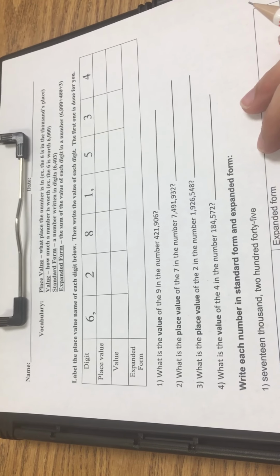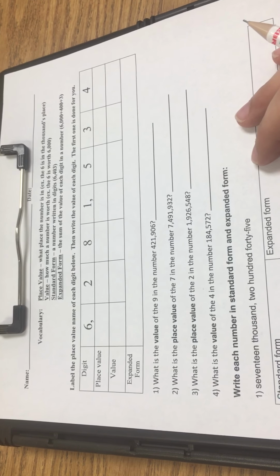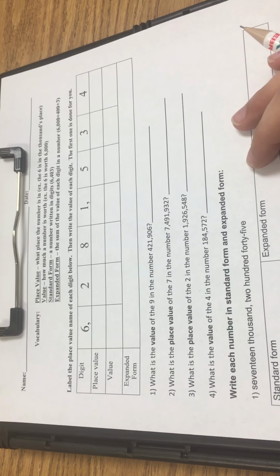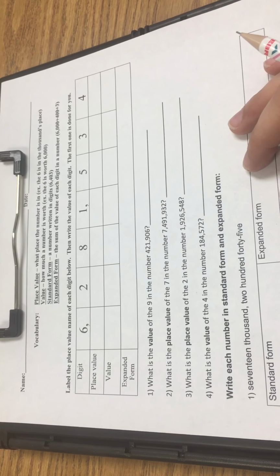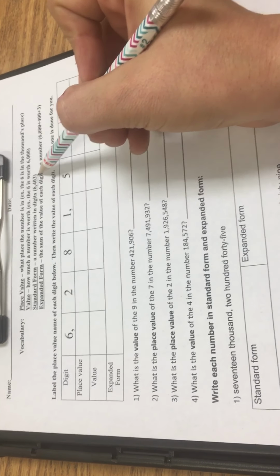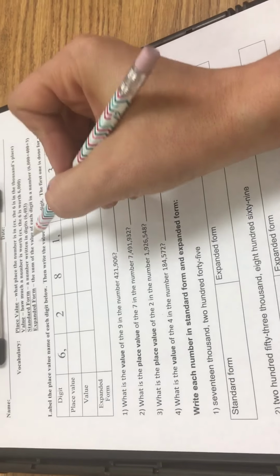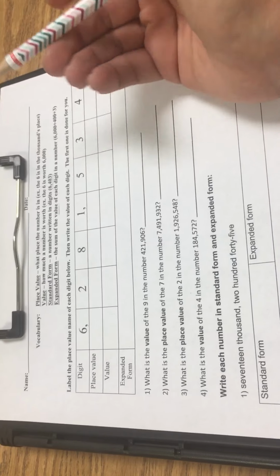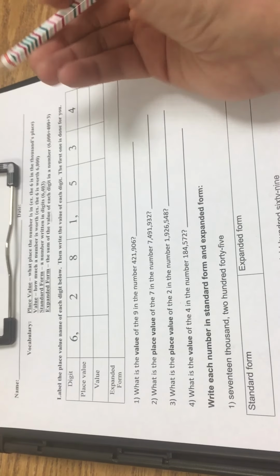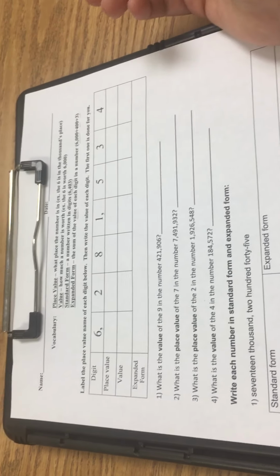Alright guys, so today we're going to review place value and value, and then you'll notice at the top that we are also going to learn standard form and expanded form. So standard form is a number written in digits, so it just looks like a regular number. And then expanded form is the sum of the values. So remember yesterday we wrote out the values, we're pretty much just going to add those together. So for example, 6,000 plus 400 plus 3. So really we're just building on what we did yesterday.